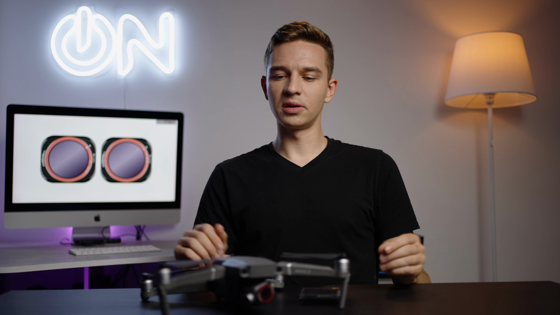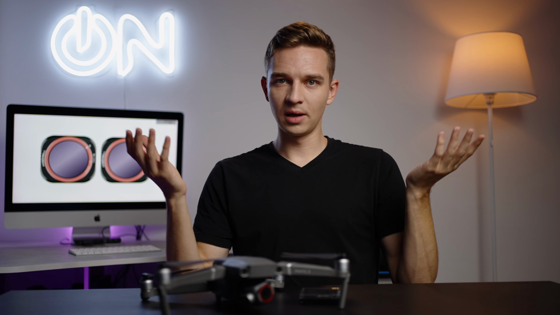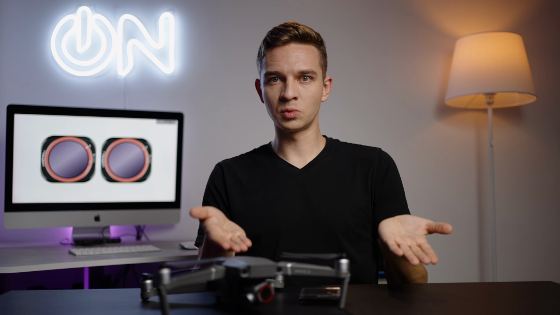The green cast is not an issue, especially if you shoot in 10-bit D-Log on the Mavic 2 Pro or in 10-bit with the Air 2S, which also has those filters. We can buy those for the Air 2S as well. And yeah guys, to me it's a good deal.